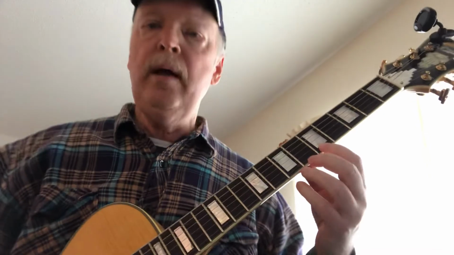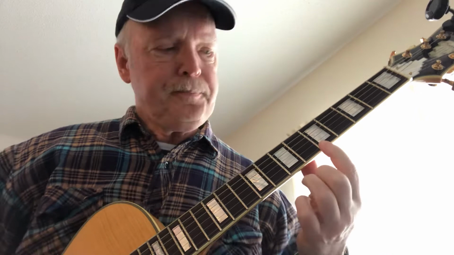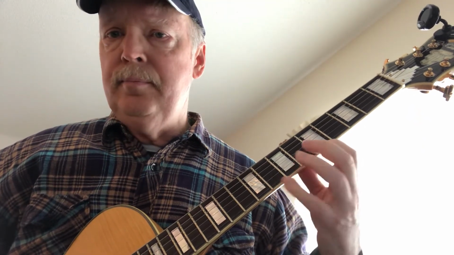2 octaves higher. But in reality, when you're soloing and you want to get creative, there's 2 more notes you can use, and they're really handy. They're right there. So the A is on the 5th fret, this B is on the 7th fret, and the C is on the 8th fret.